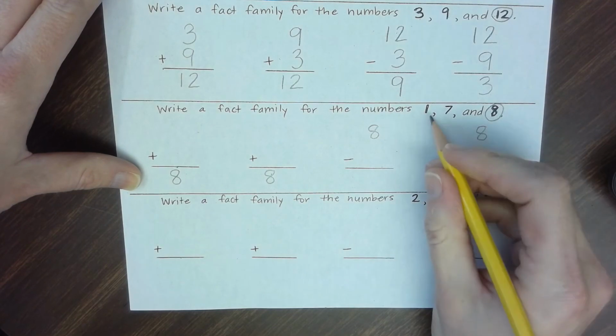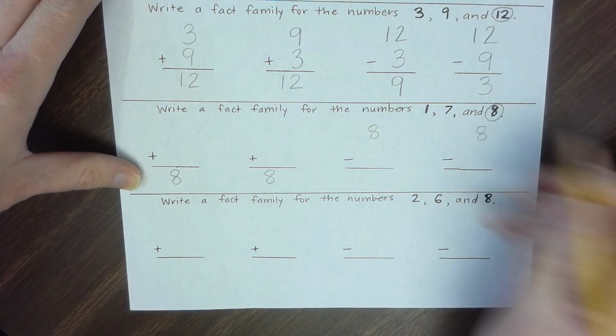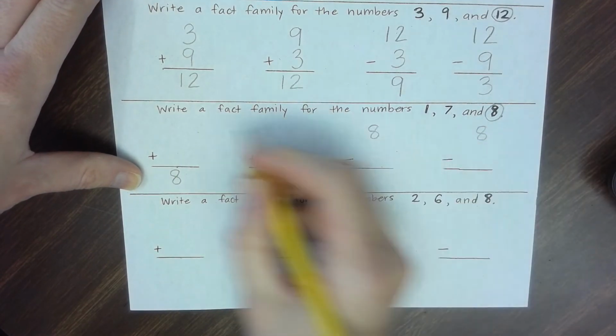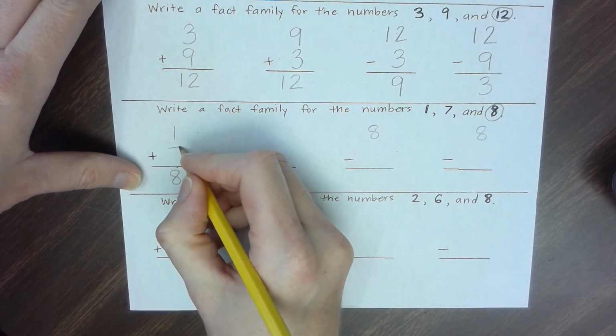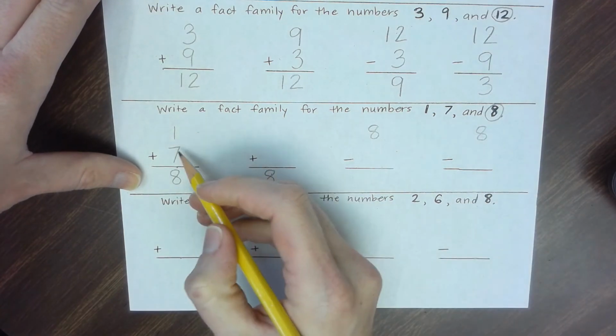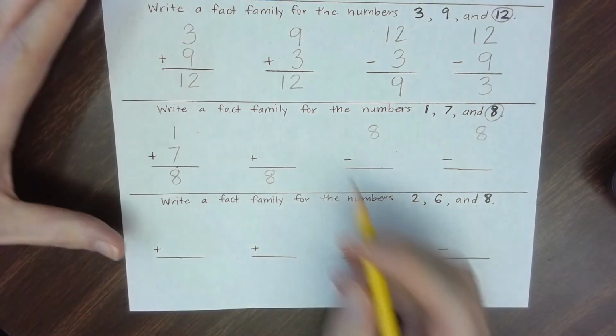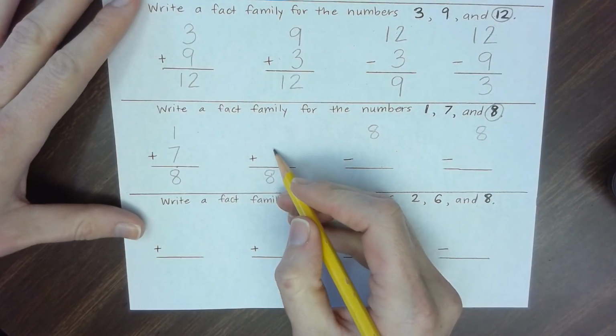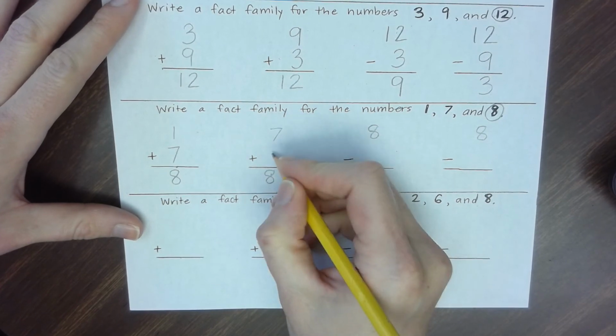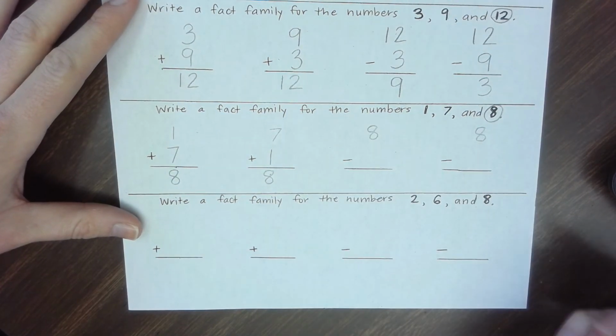So we used our 8, and now we get to play with the 1 and the 7. We could do 1 plus 7 equals 8. Is that true? 7, 8. Yeah, it's true. Now we can't do 1 plus 7 again. We have to flip the addends. 7 plus 1. 7, 8.